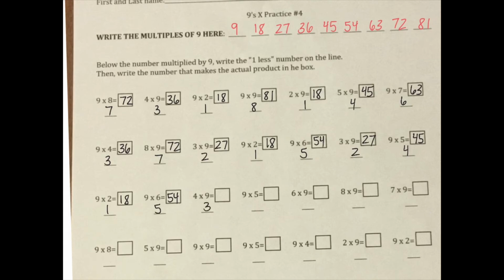4 times 9, 1 less, 36. 9 times 5, 1 less, 45. 6 times 9, 1 less, 54. 8 times 9, 1 less, 72. 7 times 9, 1 less, 63. 9 times 8, 1 less, 72. 5 times 9, 1 less, 45. 9 times 9, 1 less, 81. 9 times 5, 1 less, 45. 9 times 4, 1 less, 36. 2 times 9, 1 less, 18. 9 times 2, 1 less, 18.